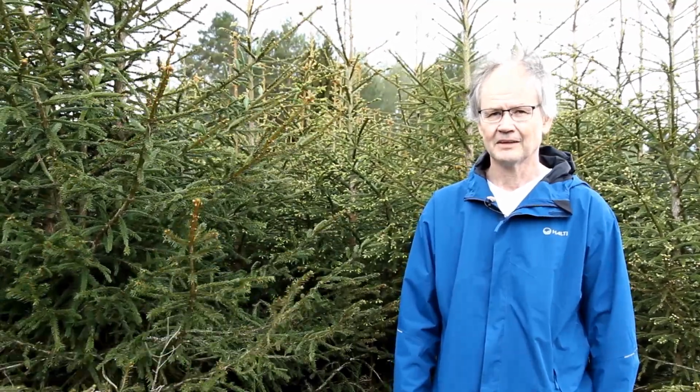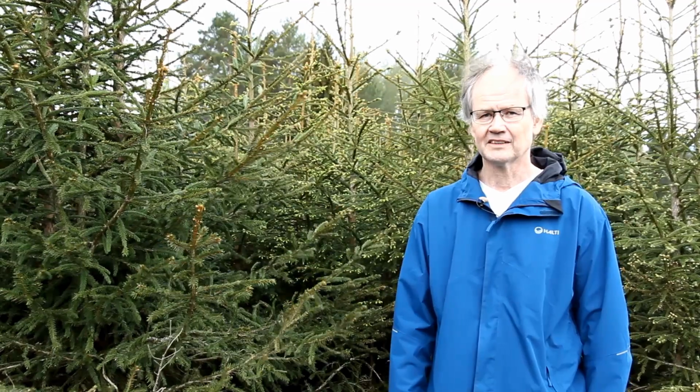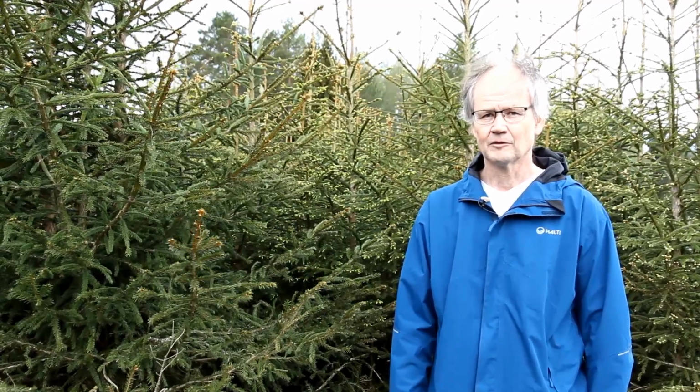These trees are candidates for the next generation breeding material of Finnish spruce. They are being tested for a gene which gives tolerance against Heterobasidion and was found by Swedish researchers. So this is an excellent example of collaboration between Nordic countries.